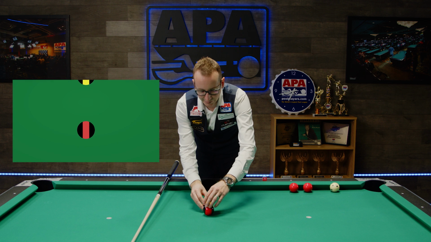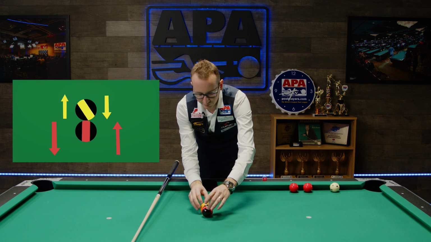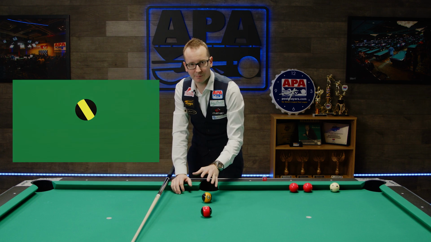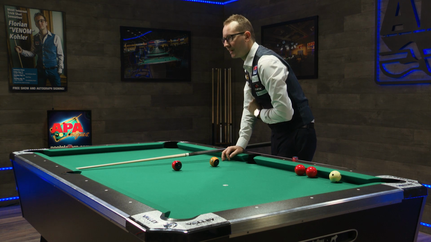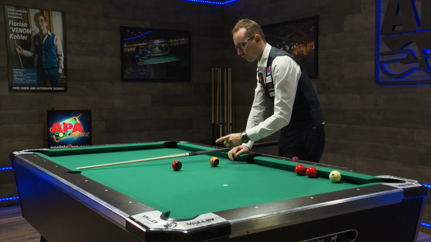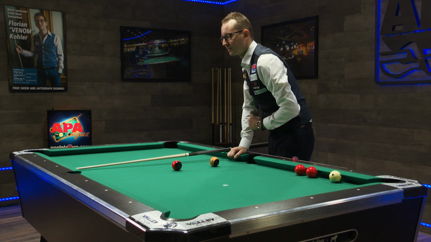And mechanically, it's going to move the 11 the other way. So this is just simply mechanical properties. So when you put left spin on your cue ball, it's going to provide right spin to the object ball. So again, if I reverse the concept and I put right spin on my cue ball, I'm going to get left spin on my object ball, okay?